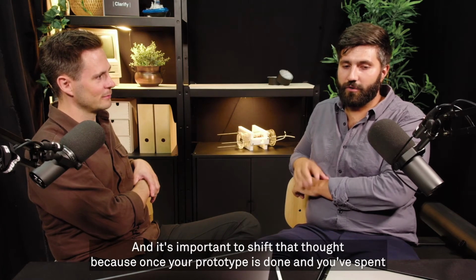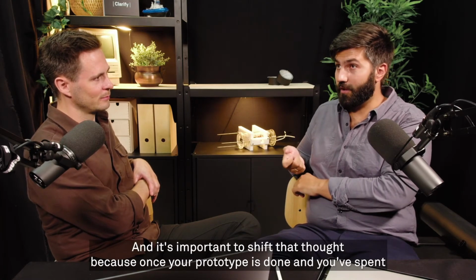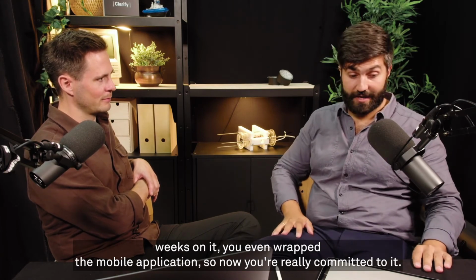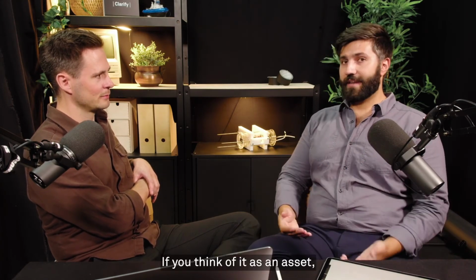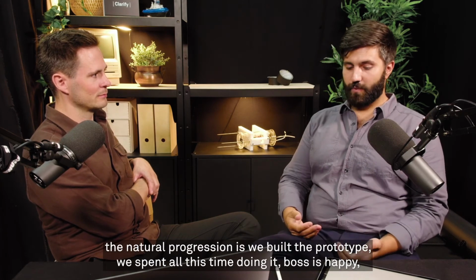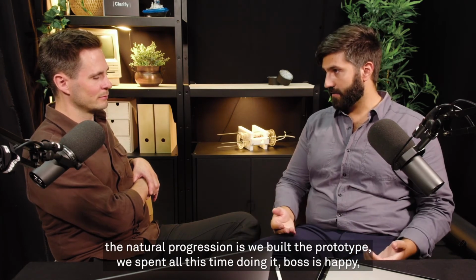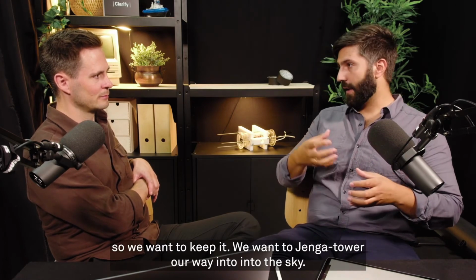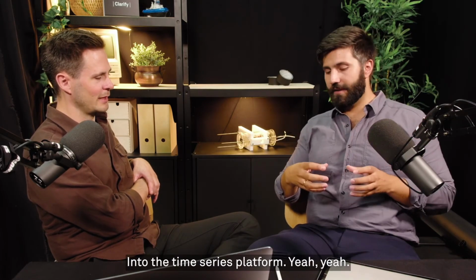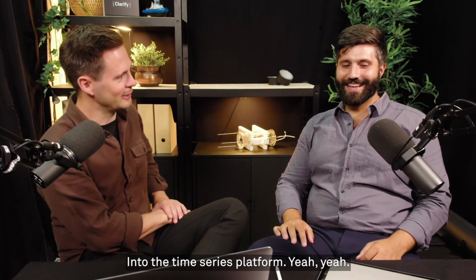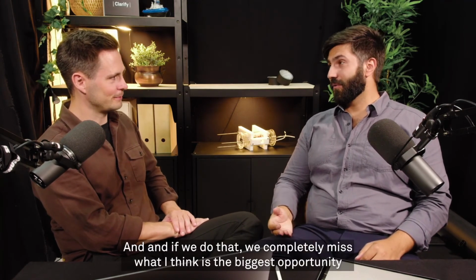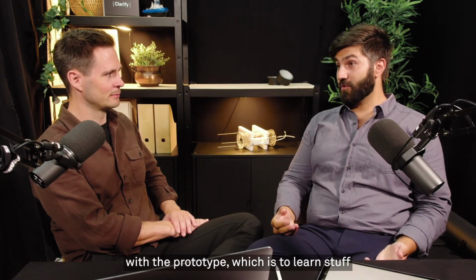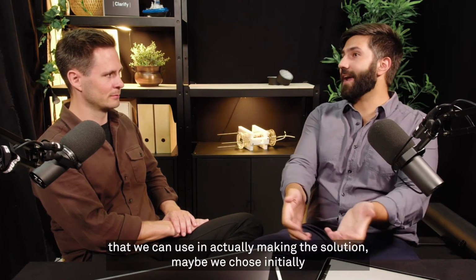And it's important to shift that thought, because once your prototype is done and you've spent weeks on it, right? You even wrapped the mobile applications. Now you're really committed to it. If you think of it as an asset, the natural progression is we built the prototype, we spent all this time doing it, boss is happy, so we want to keep it. We want to Jenga tower our way into the sky, right? Into the time series platform. Yeah. And if we do that, we completely miss what I think is the biggest opportunity with a prototype, which is to learn stuff that we can use in actually making the solution.